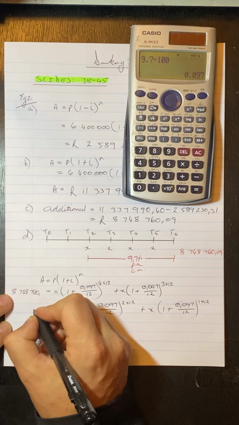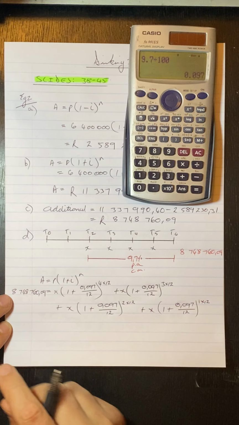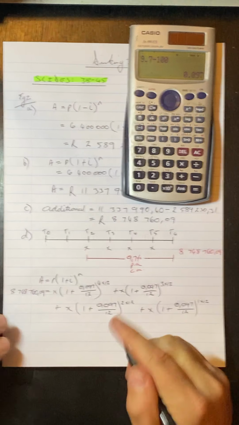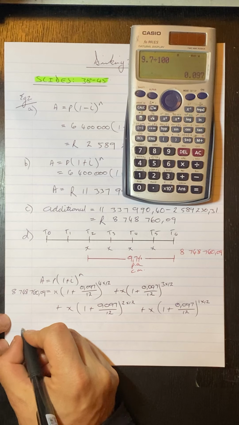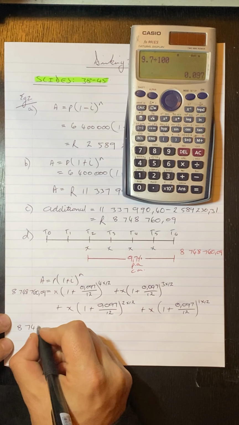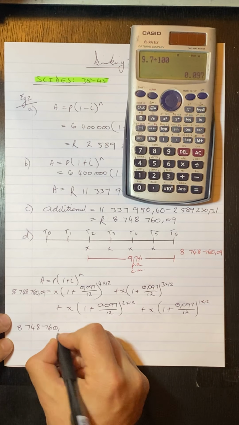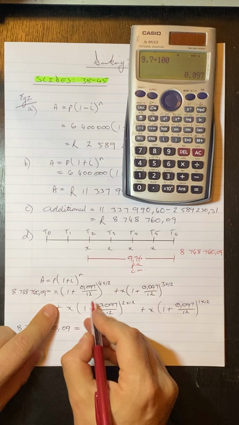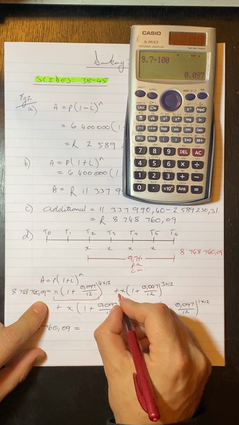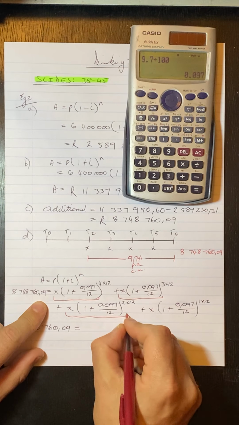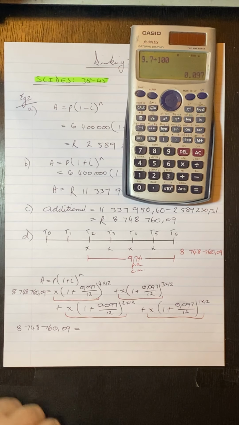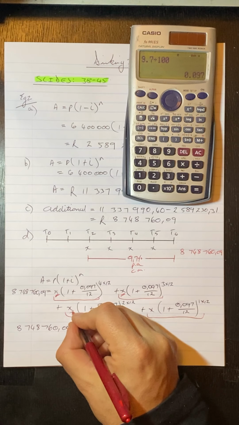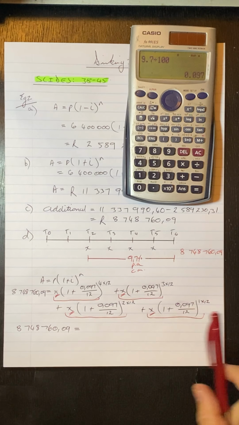8,748,760 and 9 cents. Okay, so what I'm going to do now, grade 11s, is I'm just going to miss a few things. So we get here 8,748,760 and 9 cents equals. Now, what I want you to notice here is we've got 4 terms, 1, 2, 3, 4. With those 4 terms, I've got this X that is common. And what I'm going to do is take that out as a common factor.